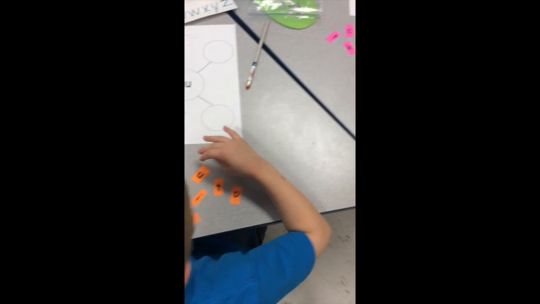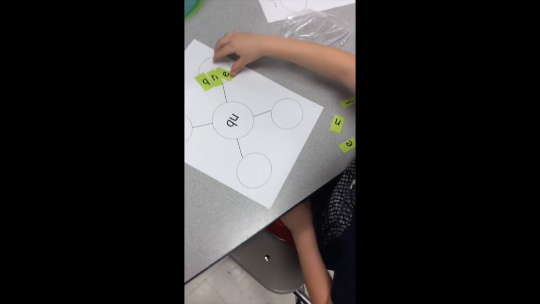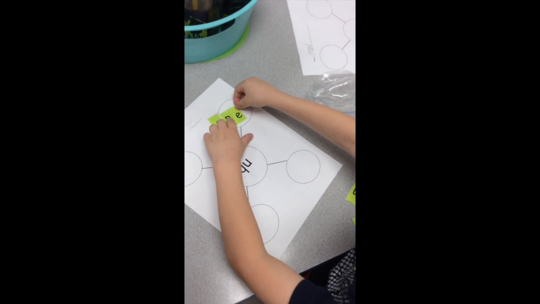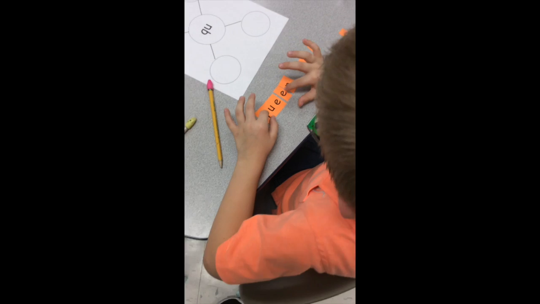Queen. Now this word is tricky, and I wanted to see who knew about having two E's in the middle. Why don't you go ahead and spell it out loud for us?